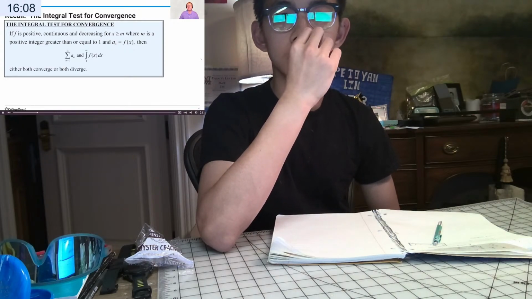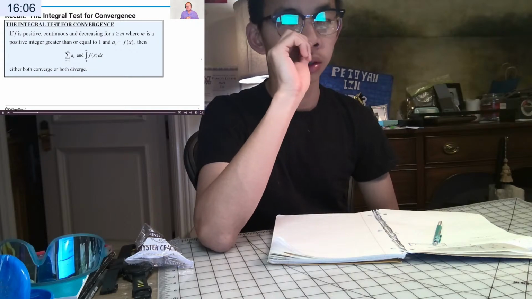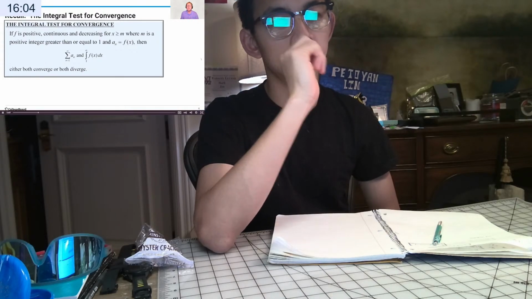So what we have here is that the summation of a sub n as n goes from 1 to infinity, and the improper integral of f of x from 1 to infinity are going to do the same thing. So if you're really good with working improper integrals, and if you can tell whether those converge or diverge, then you're going to be able to answer that same question for your infinite series.